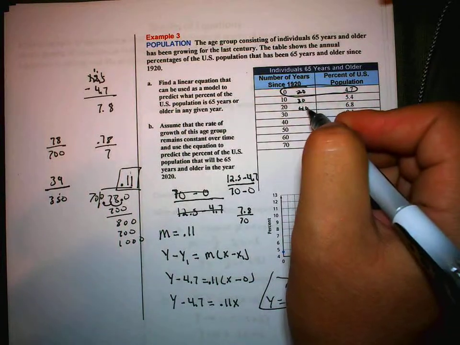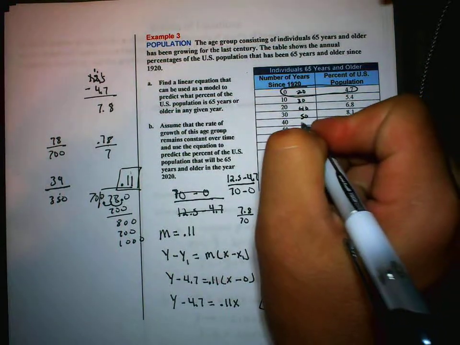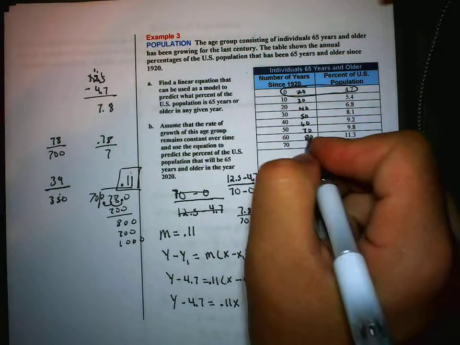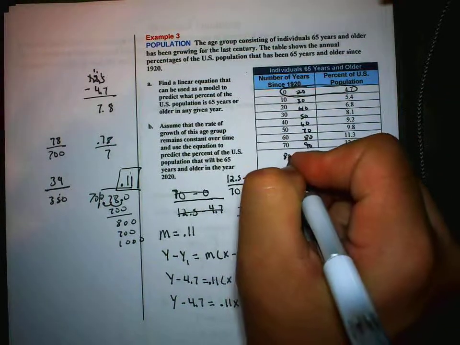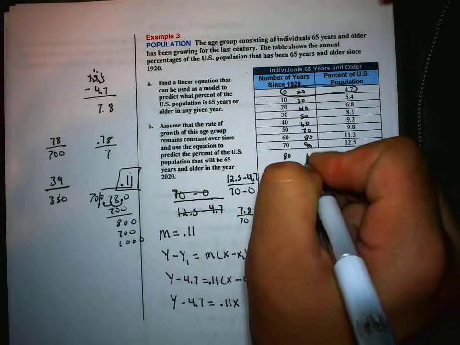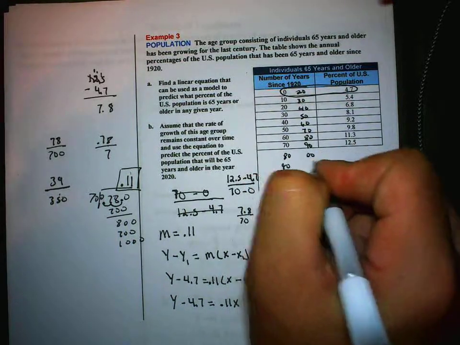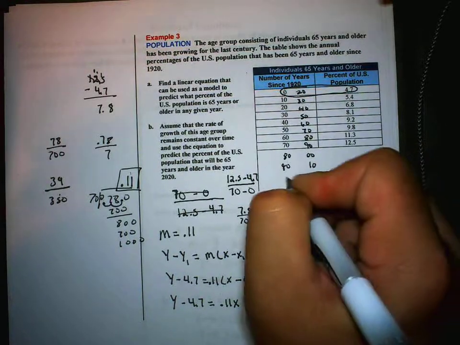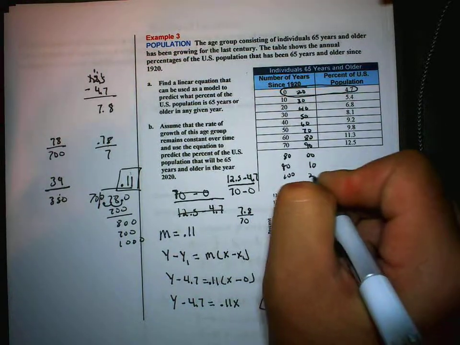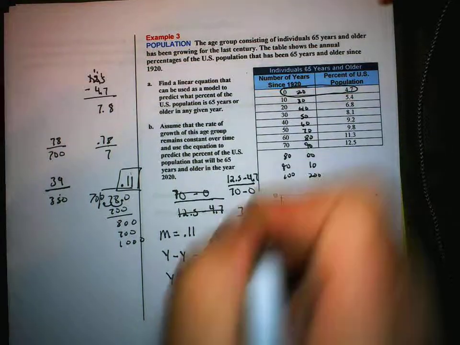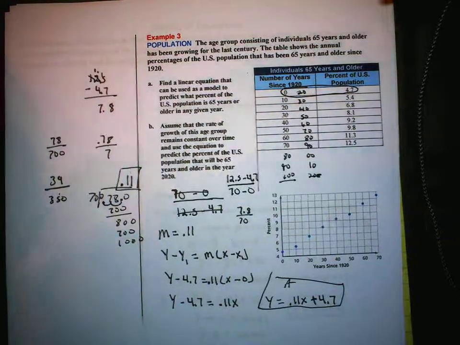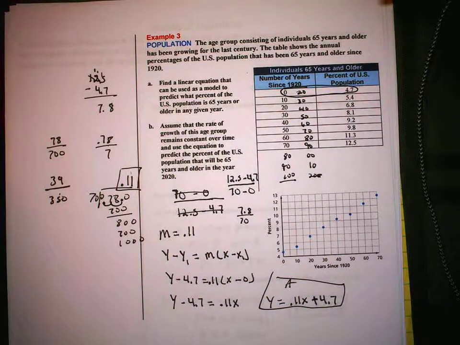So 20, 30, 40, 50, 60, 70, 80, 90. So there is at 2000. There is at 10, and there is at 20. So I need to plug in 100 to solve for my 2020.